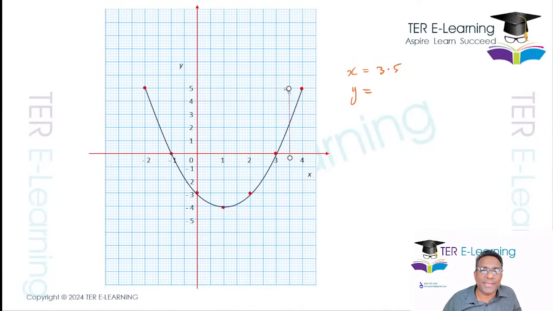That's on your x-axis. So you'll need to show this, because CXC wants us to show this on the diagram. You get marks for that. And then what we're going to do is read off on your y-axis.